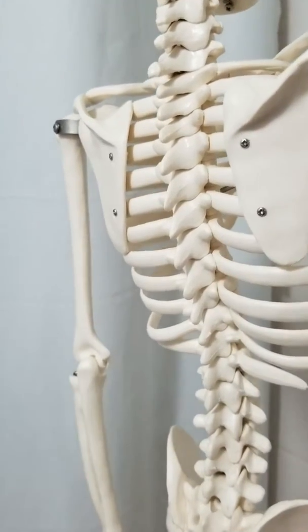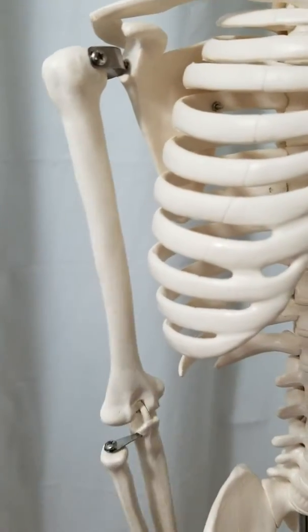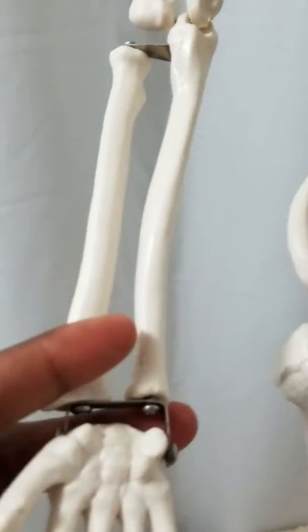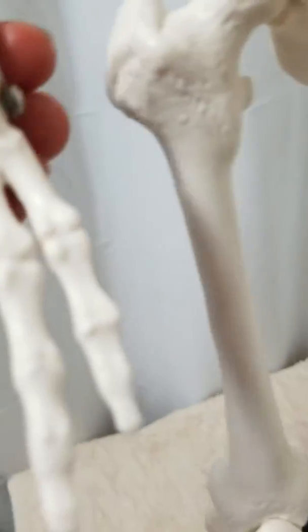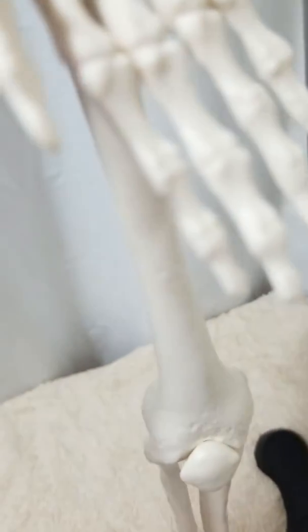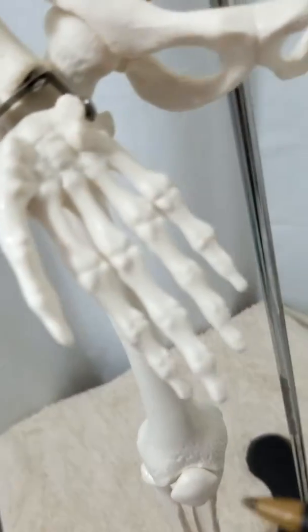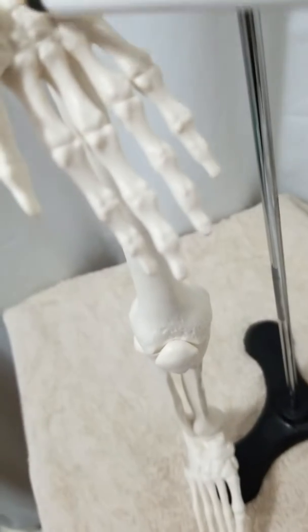All right, getting there. The wrist. So the capitate is the middle wrist, that bone. If you can hold his hand. Okay, you got it. So the capitate, I will say, would be this middle wrist.